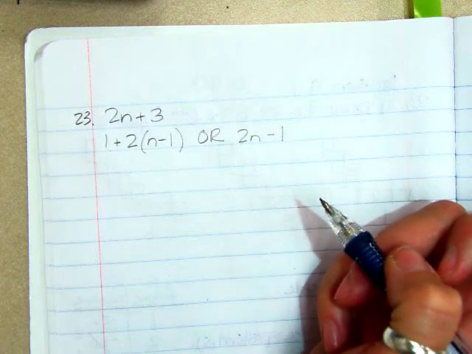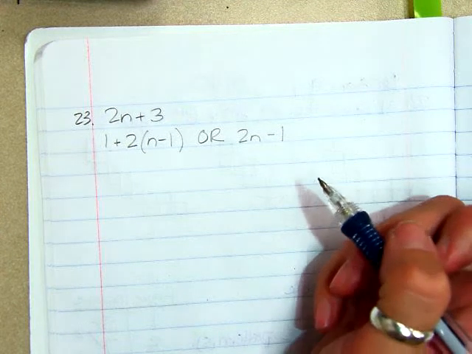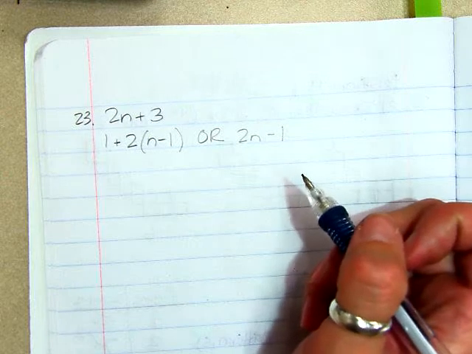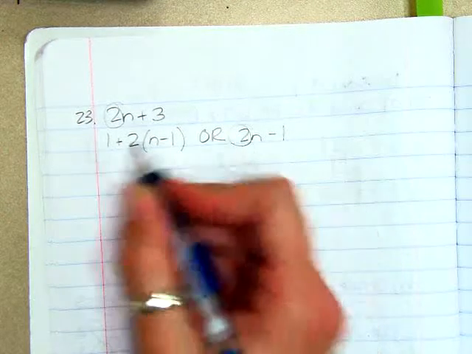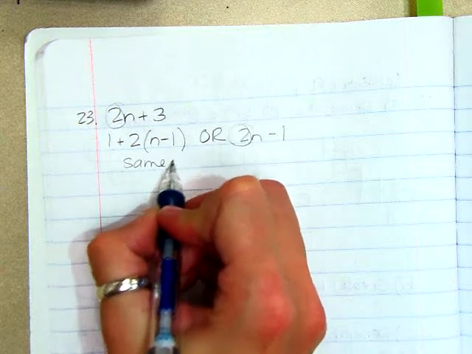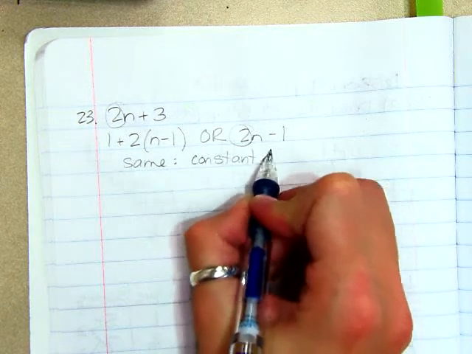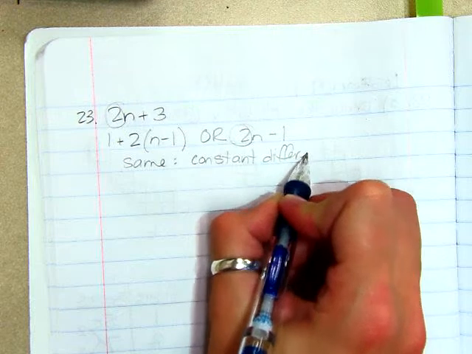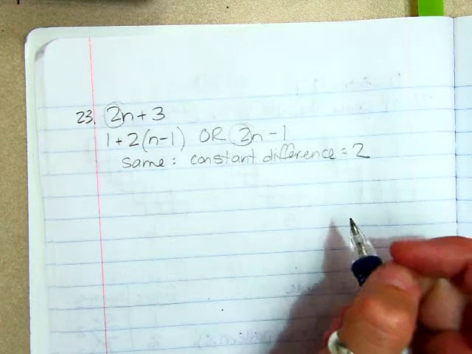Okay, so now it says compare those. How are they the same and how are they different? Well, they're the same because they both have a constant difference of 2. Constant difference equals 2. And they're different.